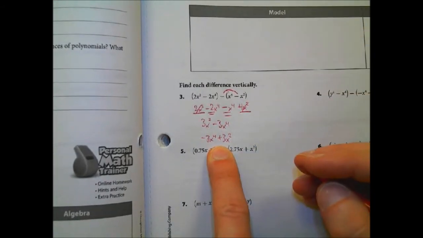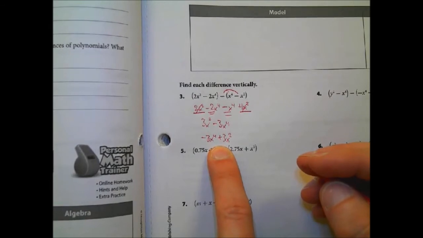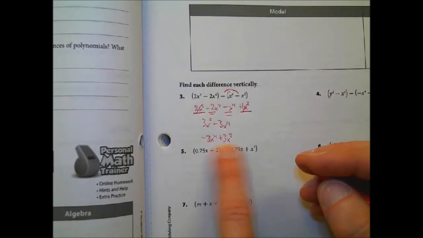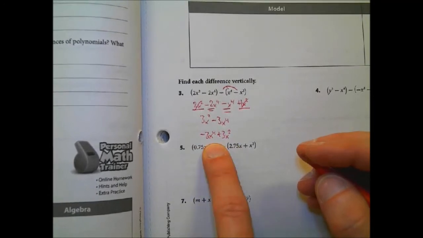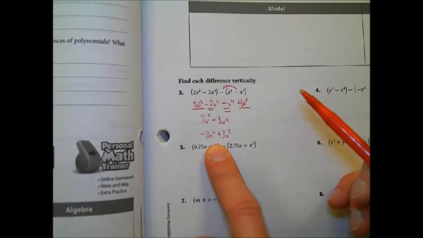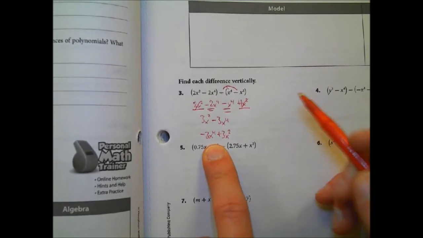Okay, Carson, what is the degree of this polynomial? 4. Good. It's the highest powered term there. Carson, is this a monomial, binomial, trinomial, or are we just going to call it a polynomial? Binomial, because it has 2 terms. That's right.